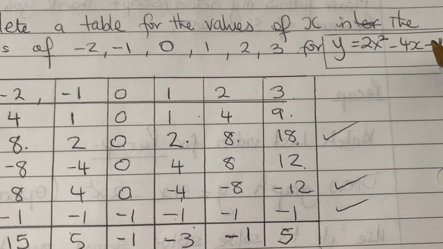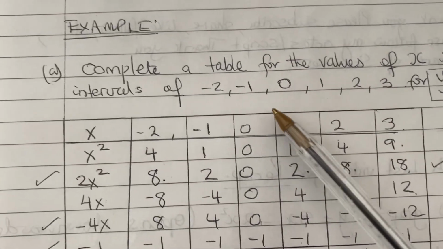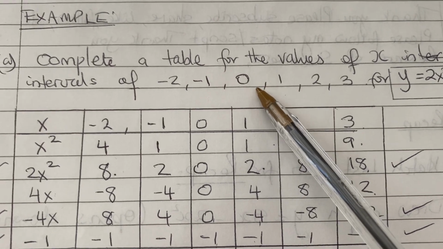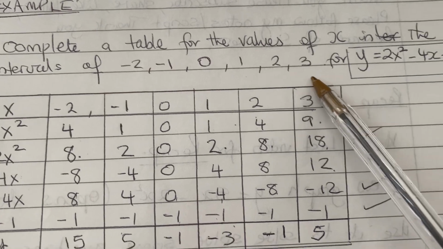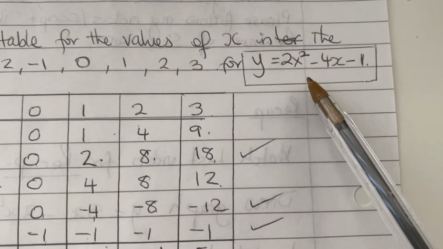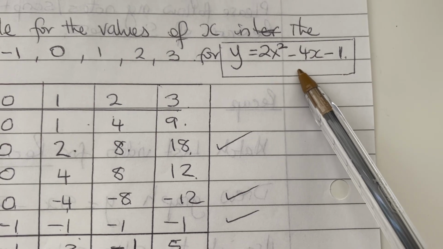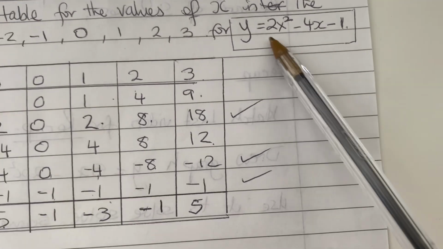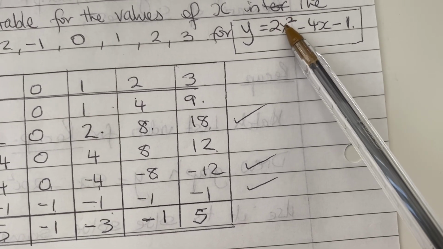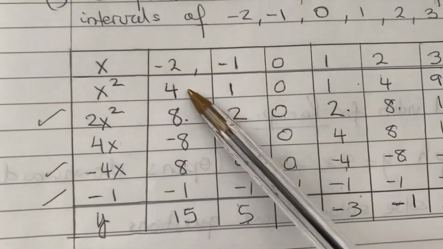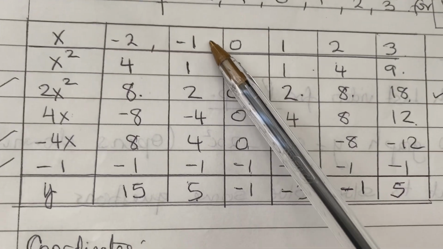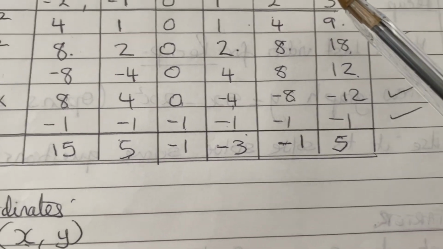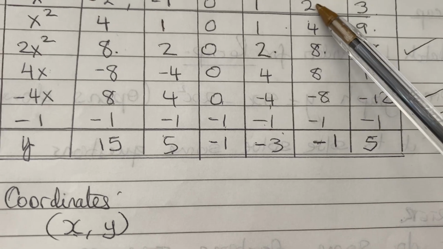Complete the table for the values x in the interval -2, -1, 0, 1, 2, and 3 for y equals 2x squared minus 4x minus 1. So we'll do the x's first. So here is our x: -2, -1, 0, 1, 2, 3. Okay, that is the interval we're given.